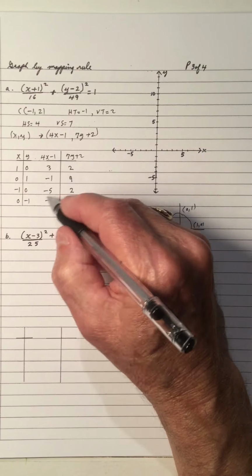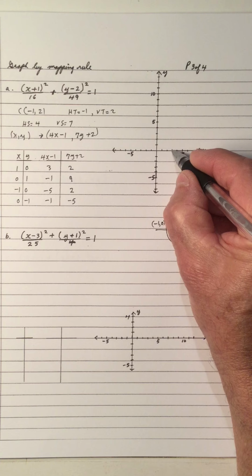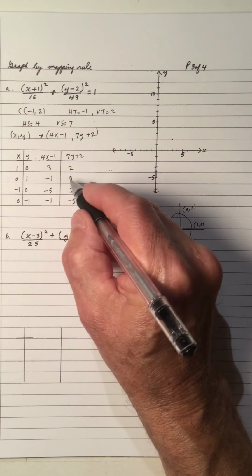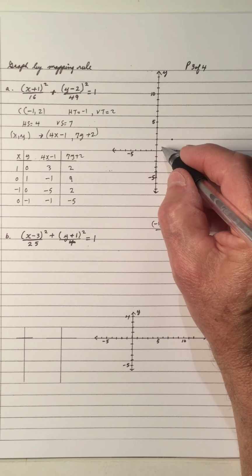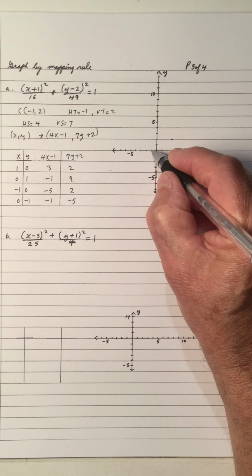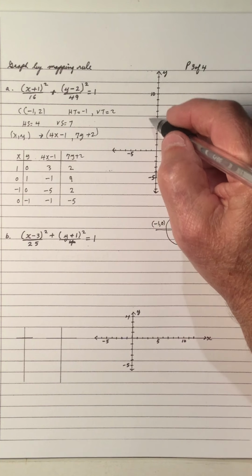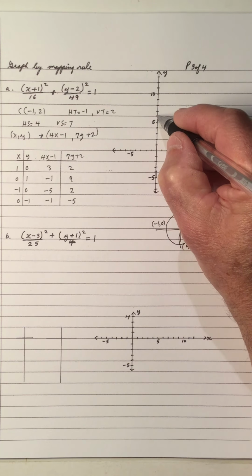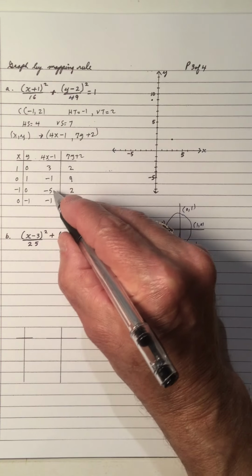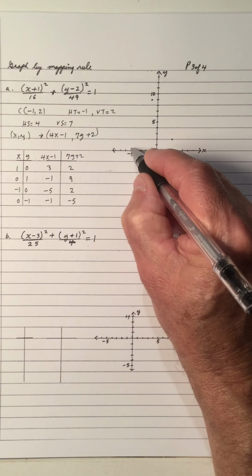So we graph these ordered pairs. 3, 2. X is 3, y is 2. X is negative 1, y is 9. Negative 1, 9 right here, right? X is negative 5, y is 2.